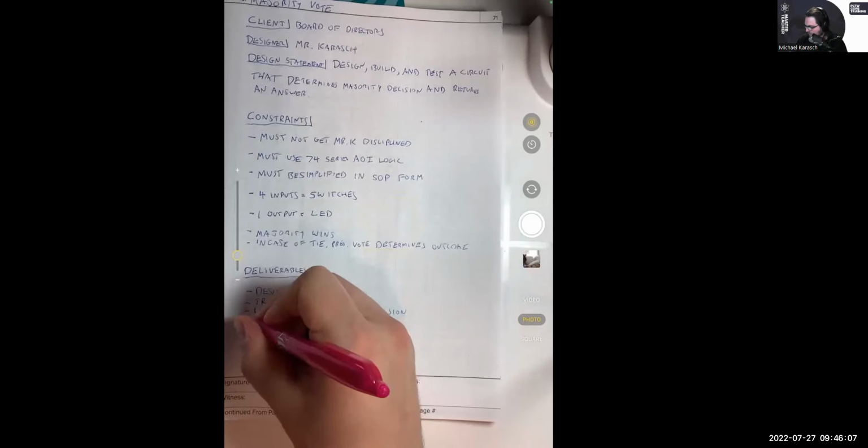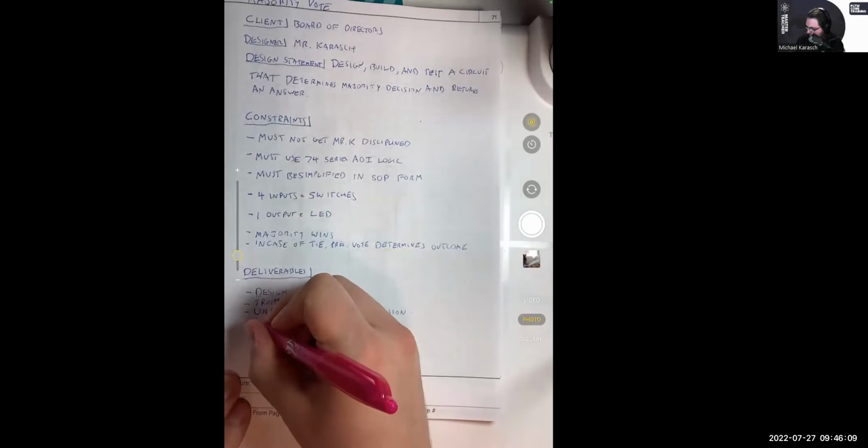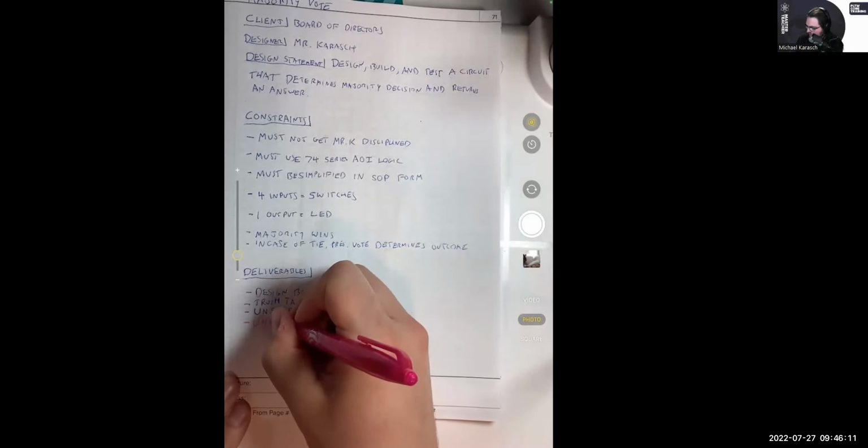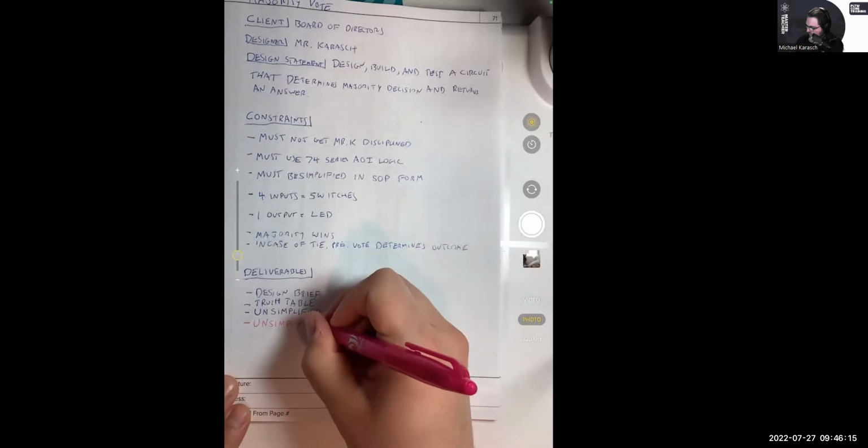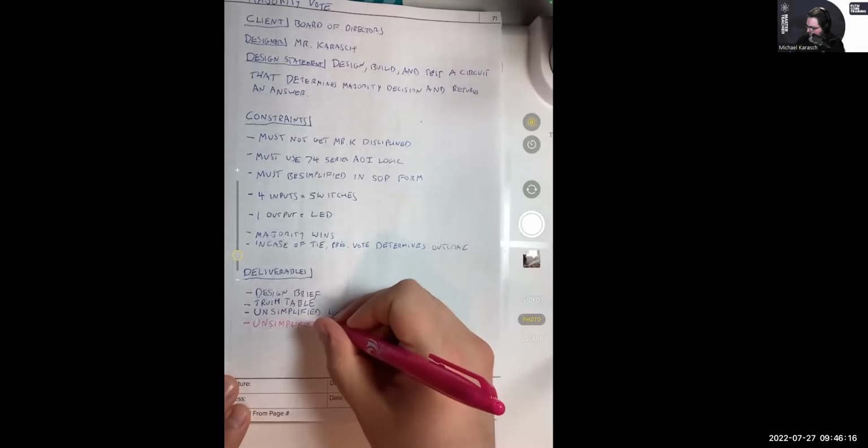I'm going to write this next one in a different color because your students will do this next one, but you in this training will not. Okay. And that's an unsimplified circuit.